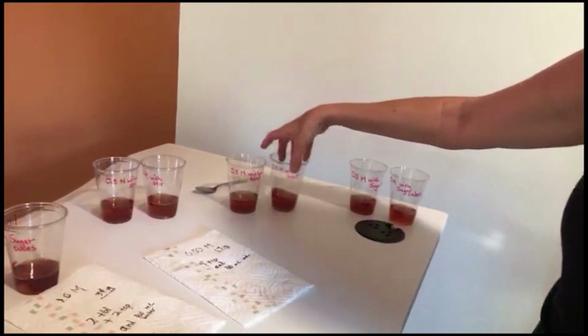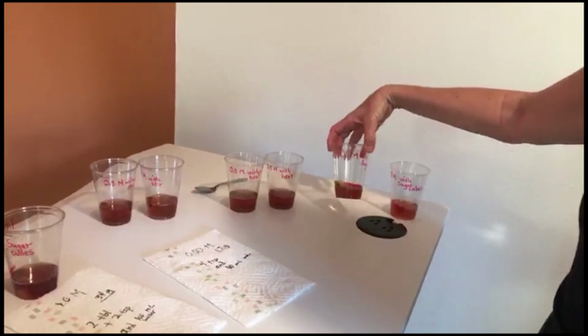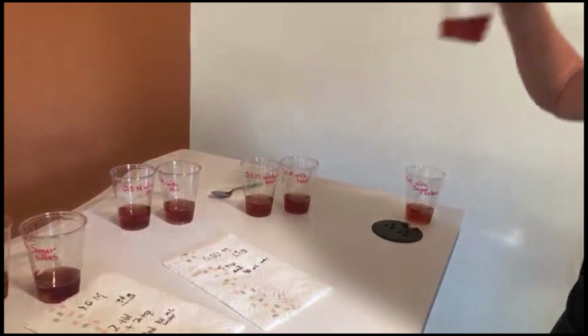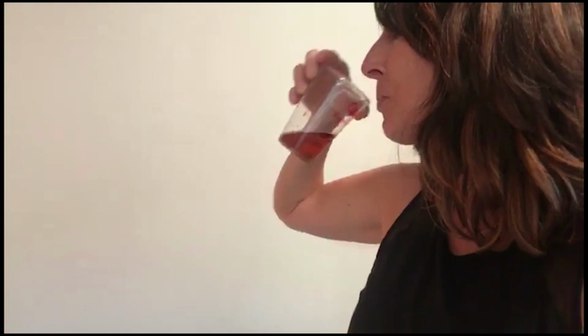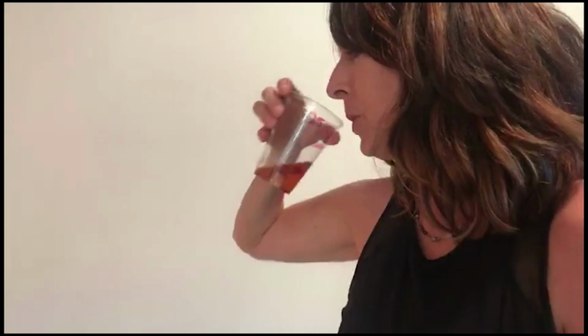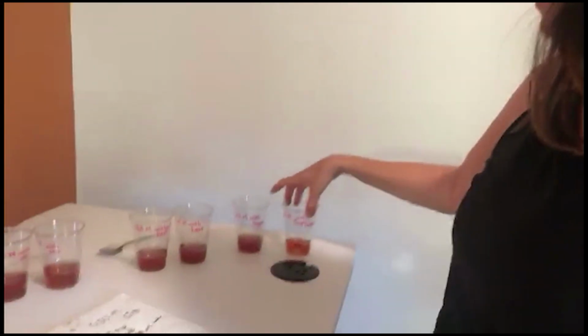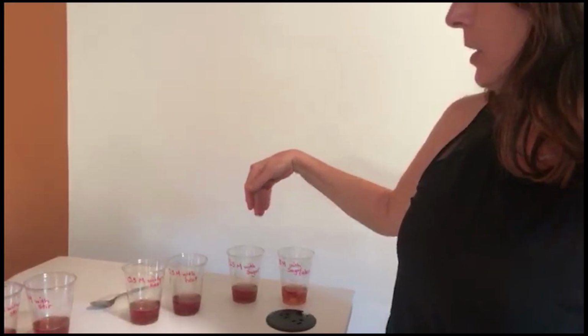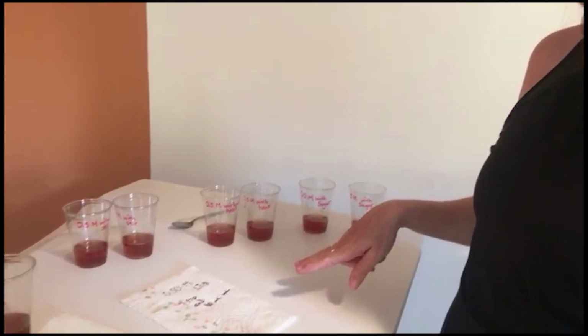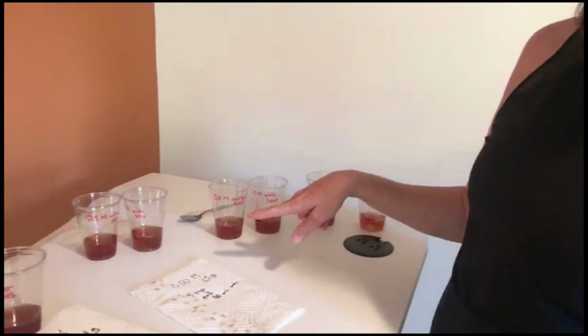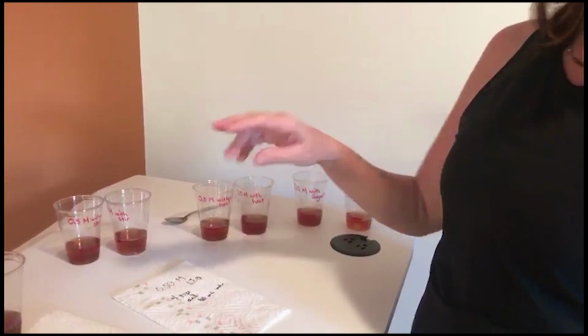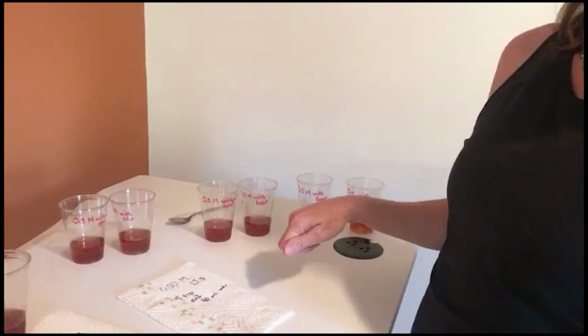Okay, the heat we will do last because I need to heat those up. This is the 0.5 with sugar, not stirred. Kind of bitter. And then this one with the sugar cubes. Yeah, at this point it's kind of hard to tell, but I can summarize all of this in a data table, which will be on one of the next slides. Let me go ahead and heat up the solubility test with and without heat. We'll test that, and then we'll summarize.